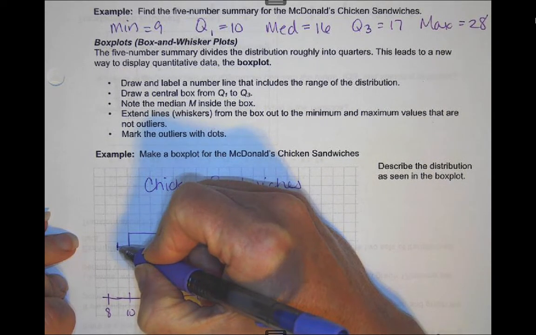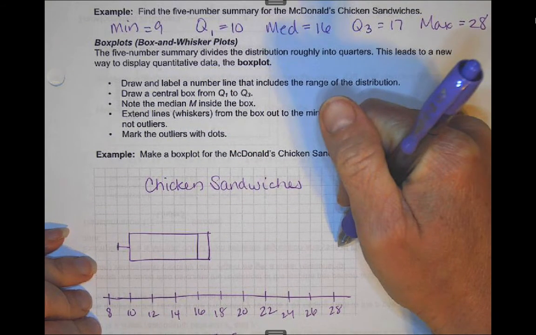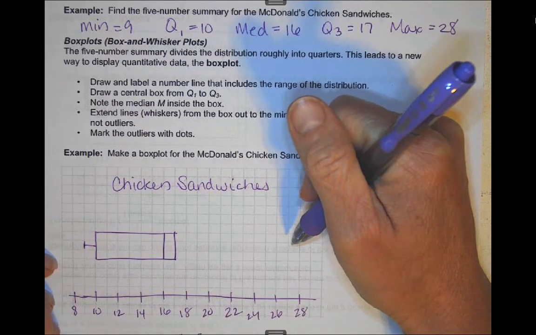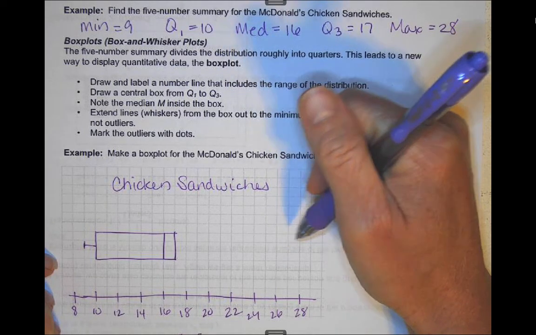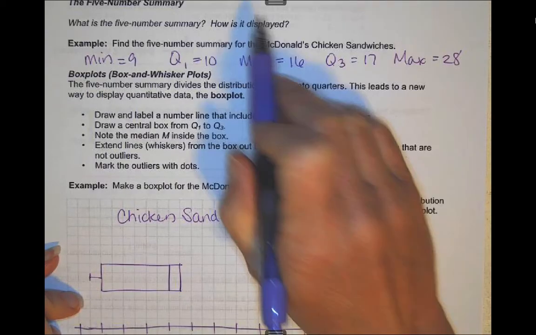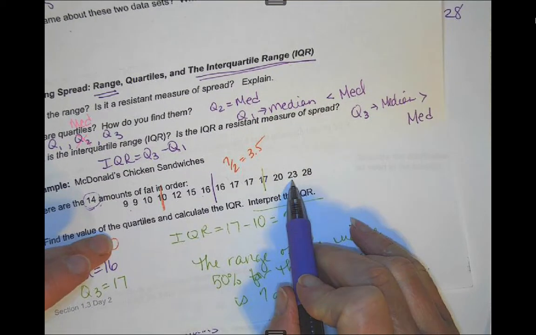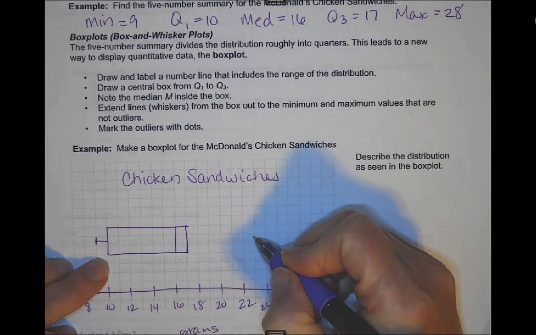You can put a dot there or a line, however you want to. In the upper direction, I want to extend my whisker to the largest value that's not an outlier. The maximum is 28, but that's an outlier, so I don't want to extend my whisker all the way to the 28. The largest value that's not an outlier is 23. So I'm going to extend my whisker to 23.